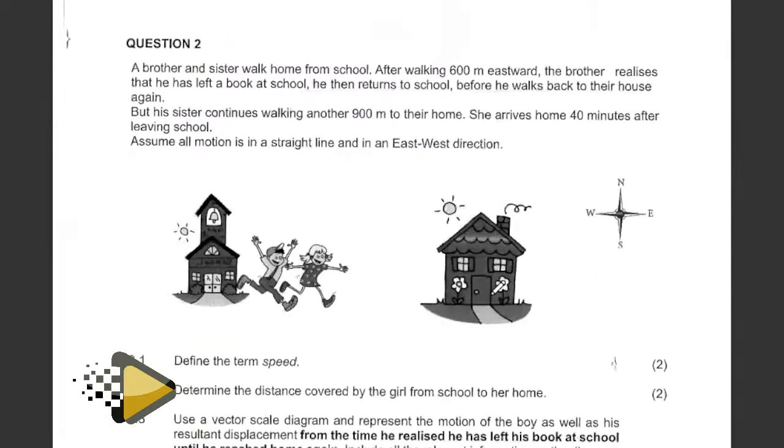Question number 2: we have a brother and a sister that walk home from school, okay? After walking 600 meters eastward, the brother realizes that he has left a book at school. He then returns before he walks back to their house again, but the sister continues walking another 900. Okay, she arrives home 40 minutes after leaving school. Assume that everything is in a straight line and in an eastward direction. Define what speed is.